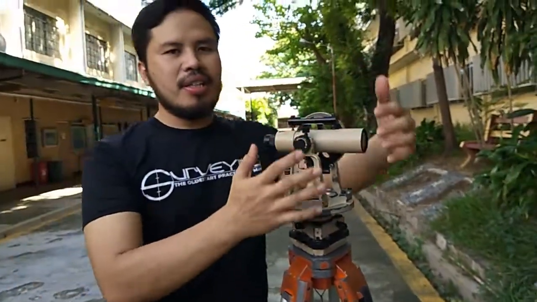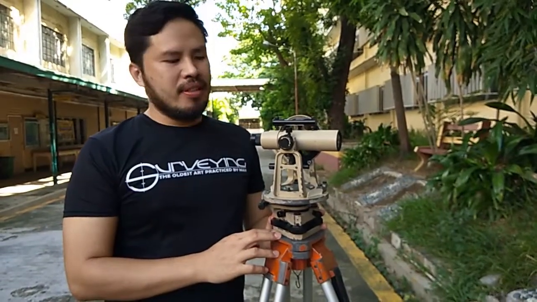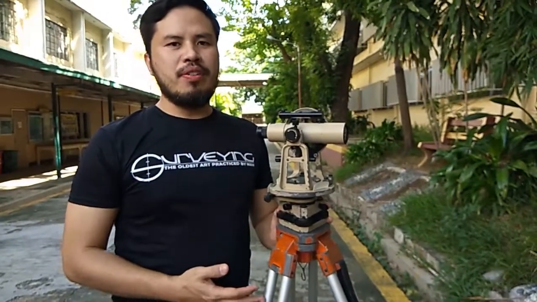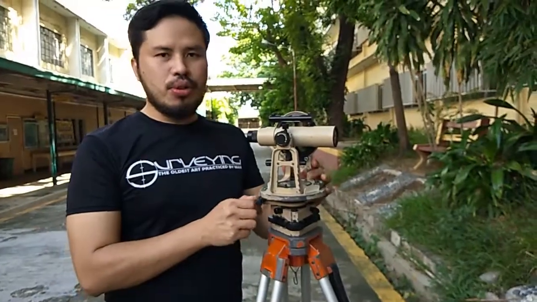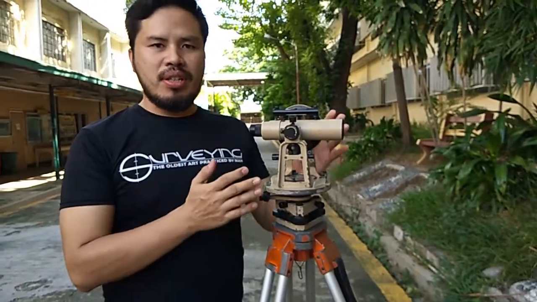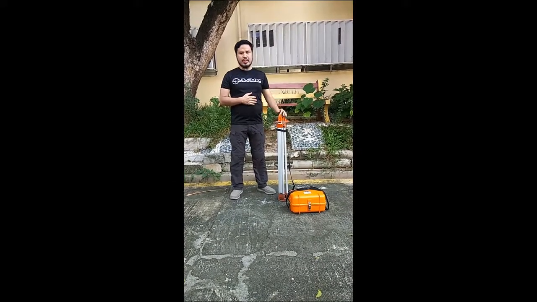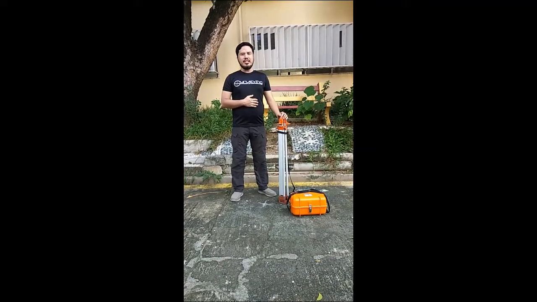So those are the important parts of an engineer's transit. Before we can do survey fieldworks, we have to know how to operate and know the different parts of an engineer's transit. Next, we have to learn how to set up and level the engineer's transit.